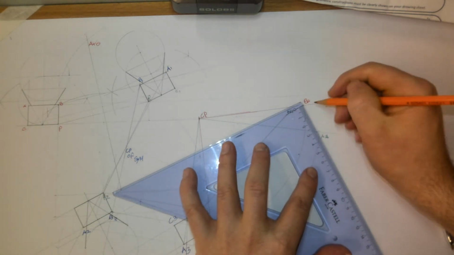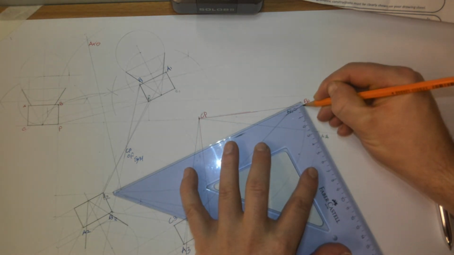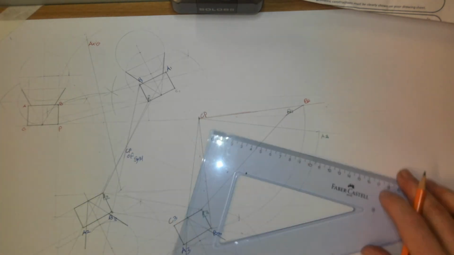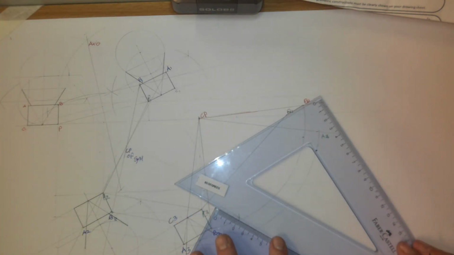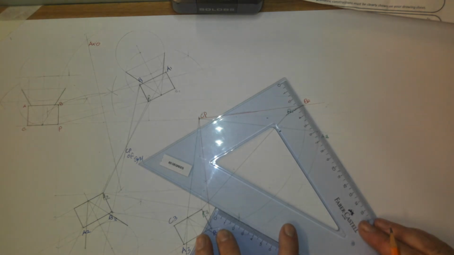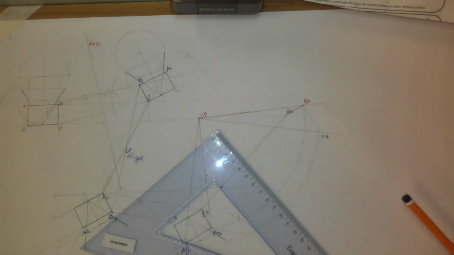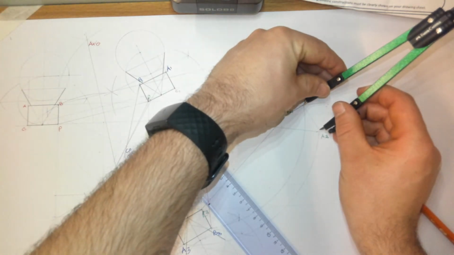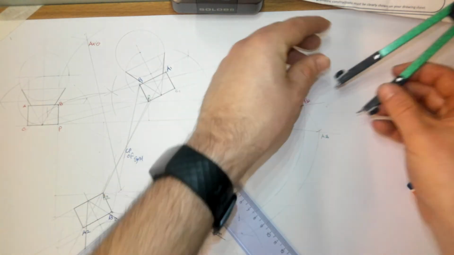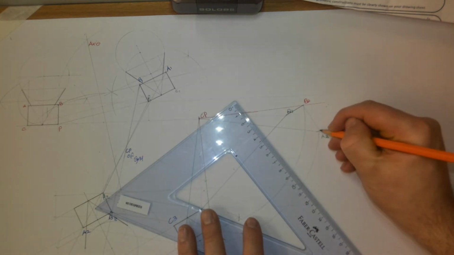The shape has to retain its original properties. Okay, and it's got to be on a line perpendicular to it. So there's the 30 mark there.